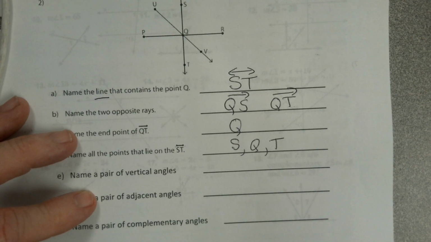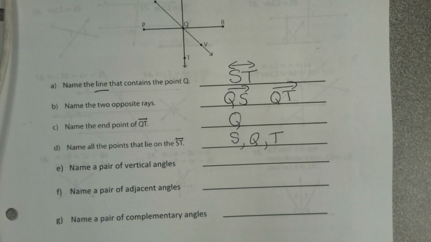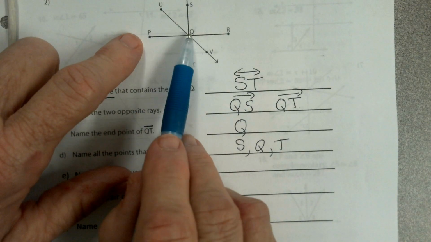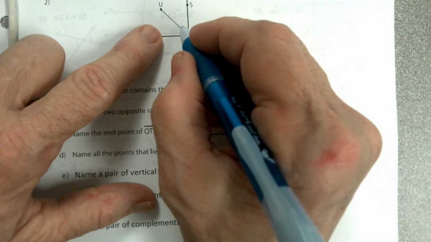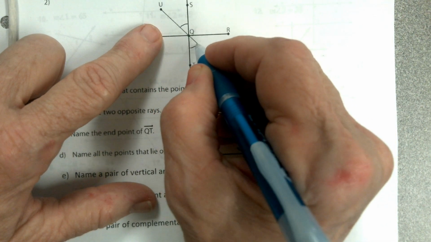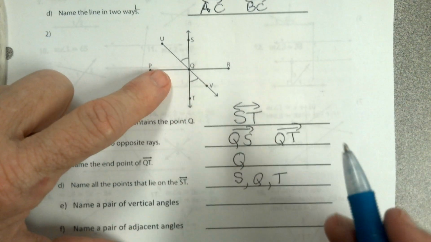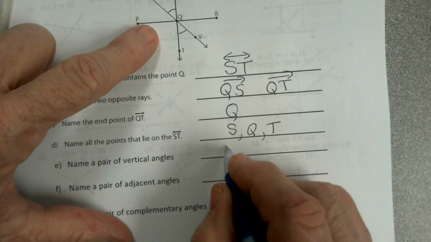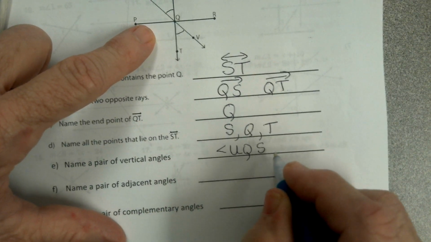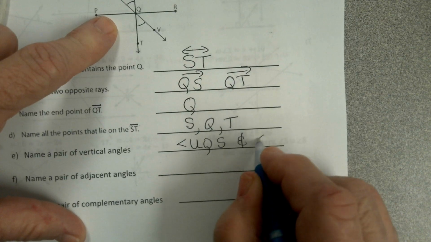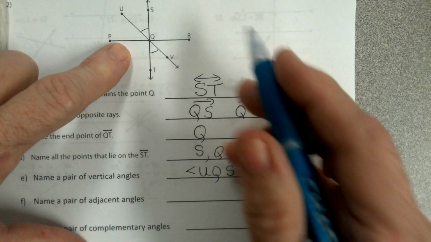I want 2 vertical angles. Hold on. UQS and what? Yes. So here's a vertical. The ones that are across from each other. You can see it forms a V. They intersect. And so that is going to be angle UQS is 1, and angle TQV.